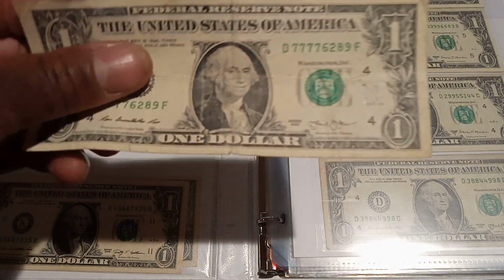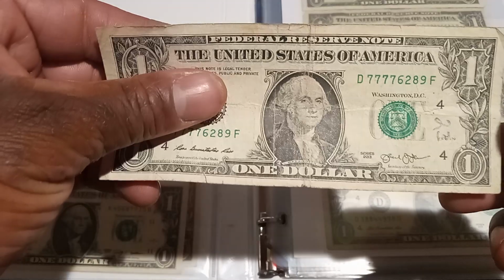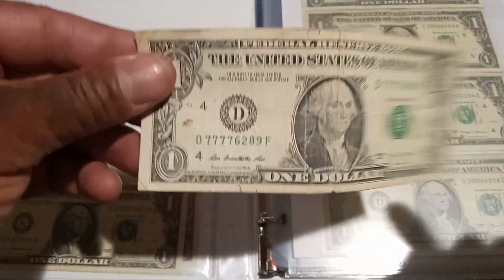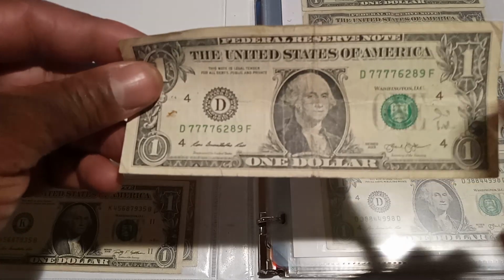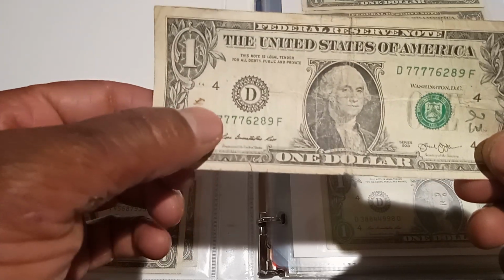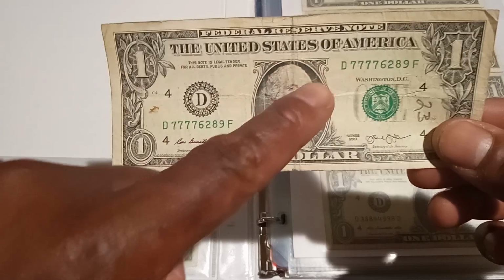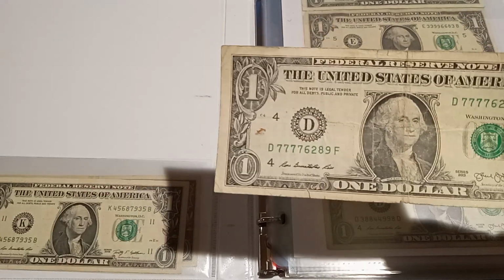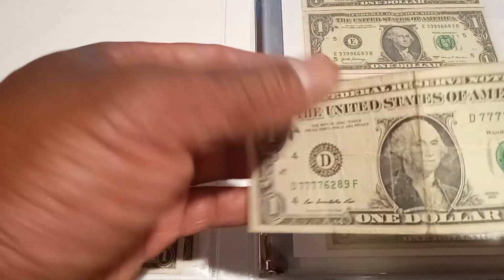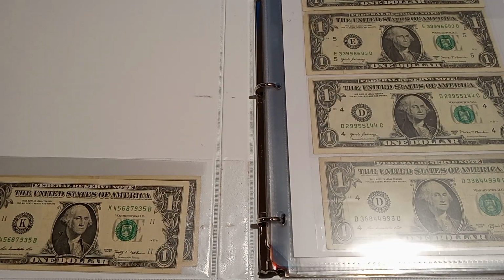On every dollar bill, whether it's $1, $5, or $10, you have serial numbers, which are here, okay? These serial numbers are good because they're printed twice. Sometimes when they're printed twice and the numbers are different, you end up having a misprint, okay? So I'm going to show you the different types of collectible serial numbers.